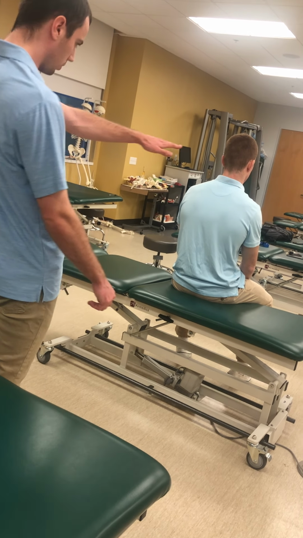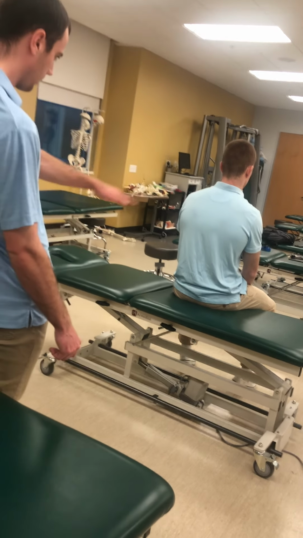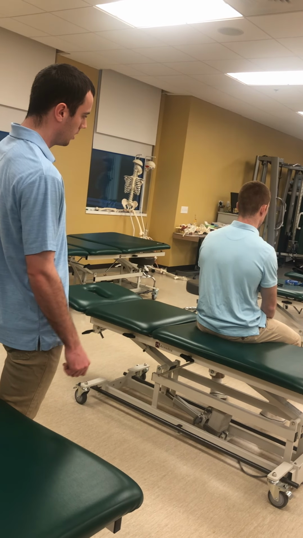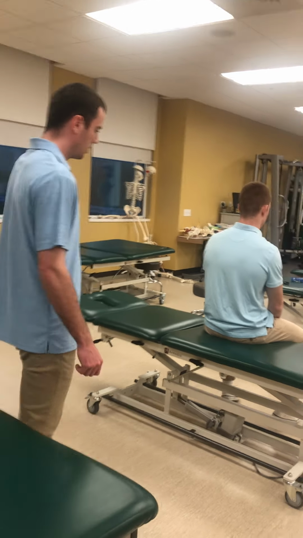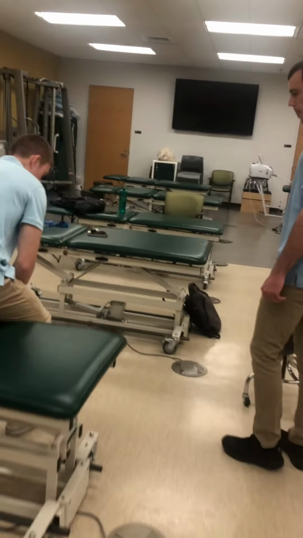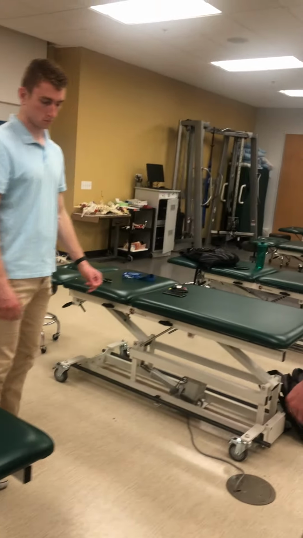And I'll also look at his shoulder height to see if they're even or if he has one scapula higher than the other. But I don't see anything there. So now I'll have you go ahead and stand up, Mitchell. And if you could face me.